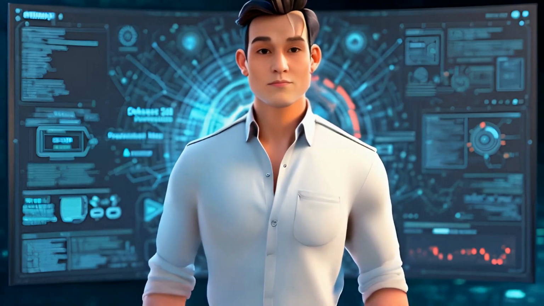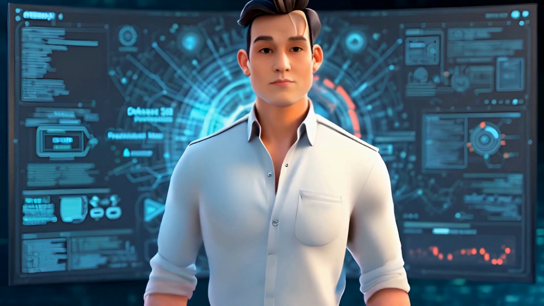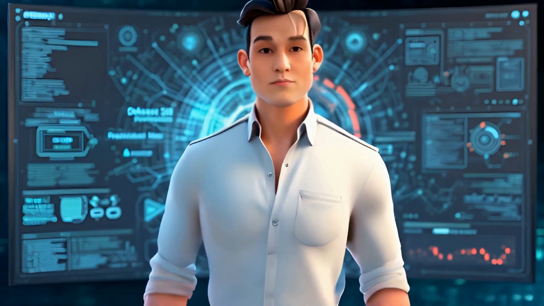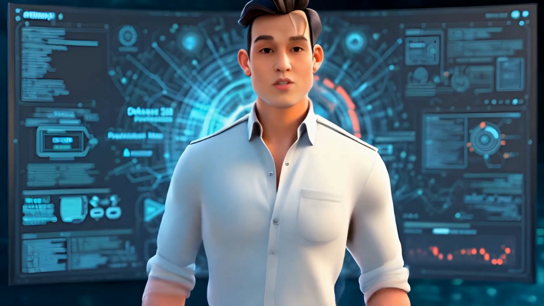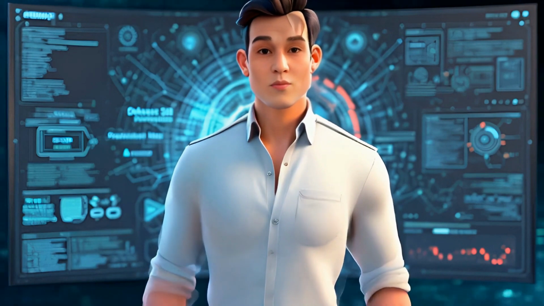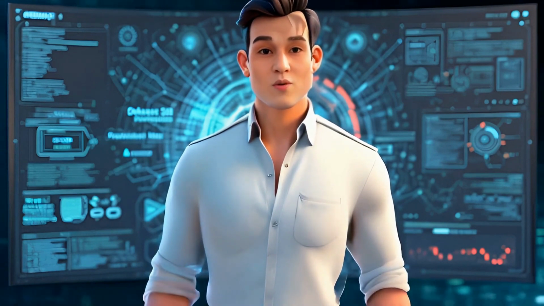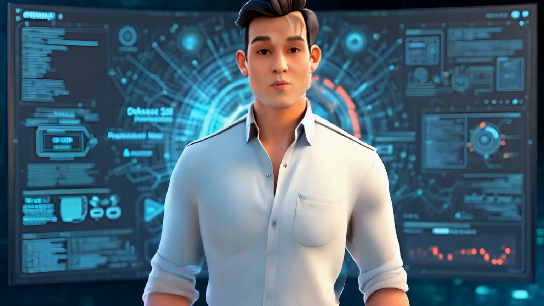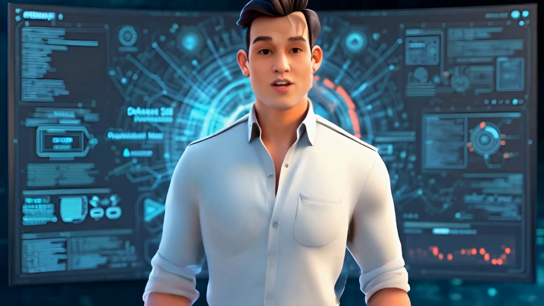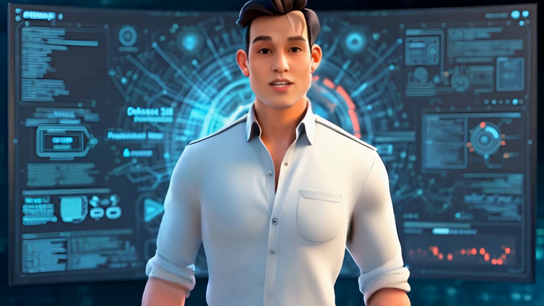Let's begin. What is a neuron layer? Deep learning models are built from structures called neural networks. And the basic building block of a neural network is the neuron, a tiny mathematical unit inspired by the human brain. A single neuron takes a few numbers as input, performs a calculation, and produces an output. When many neurons are connected together, they form a layer.